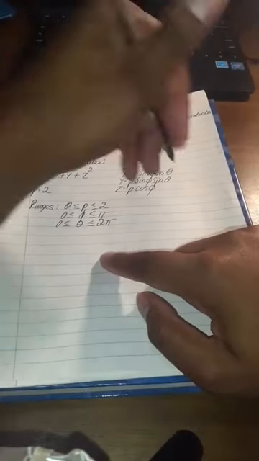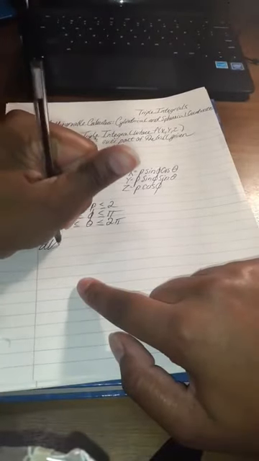And remember, I guess I'll do it down here, for spherical coordinates, the differential is going to be rho squared sine phi d rho d phi d theta.